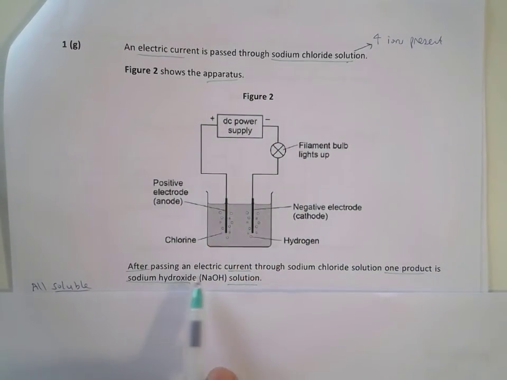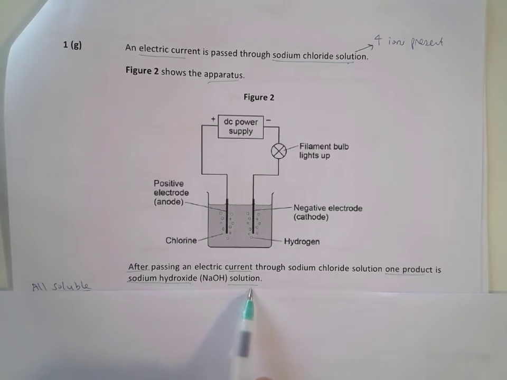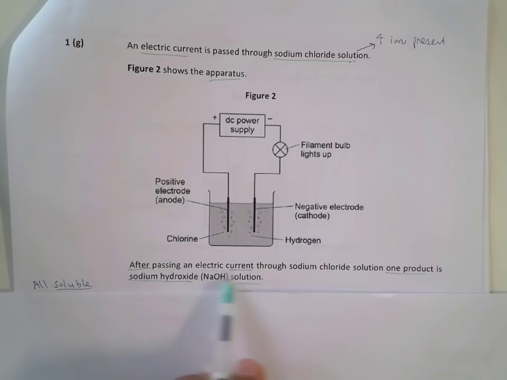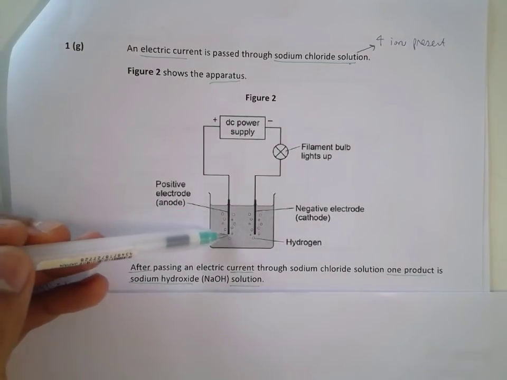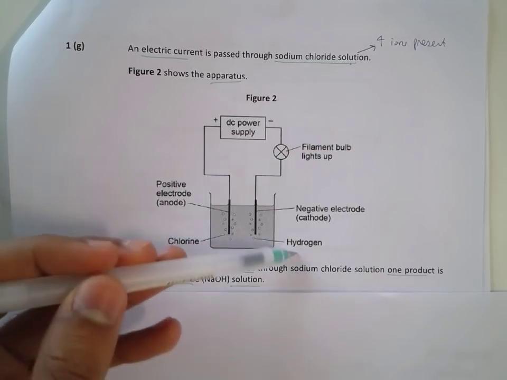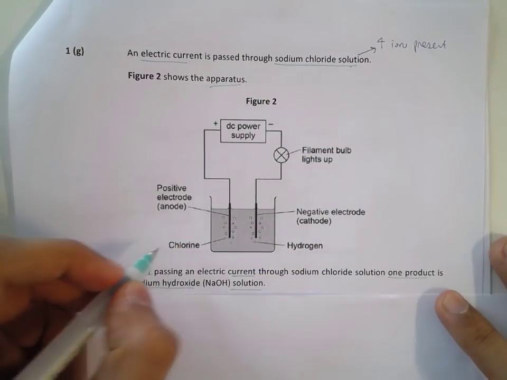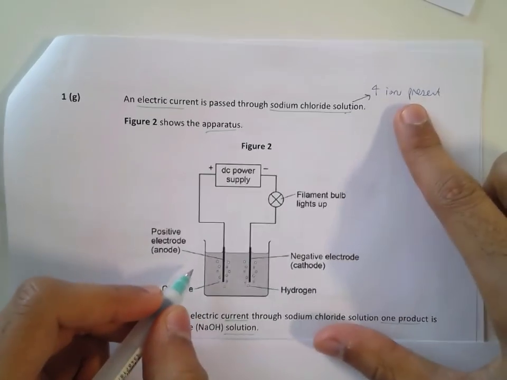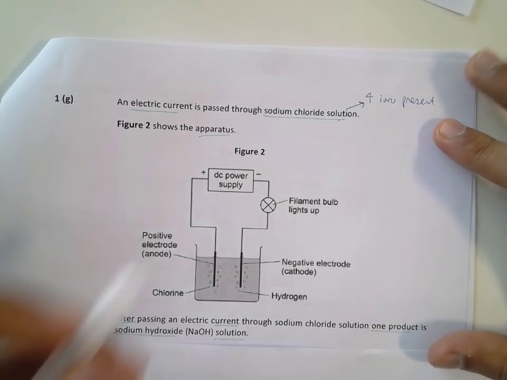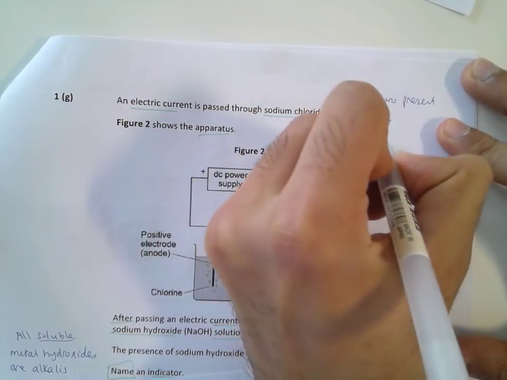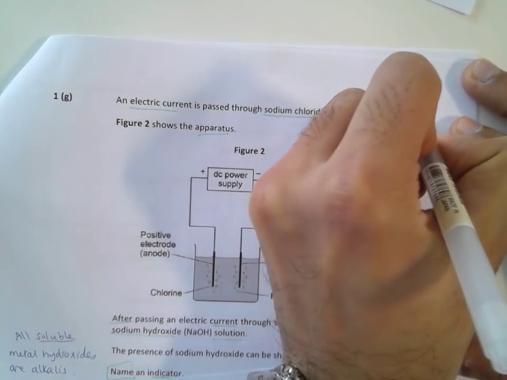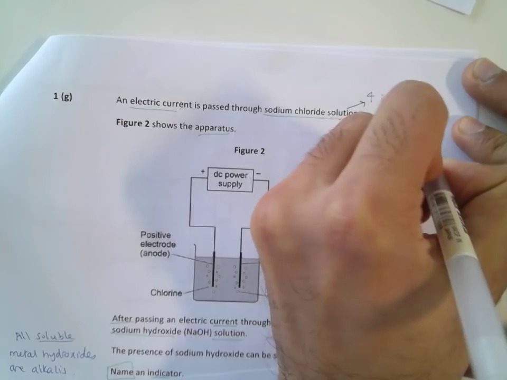After passing an electric current through sodium chloride solution, one product is sodium hydroxide solution. So the reason sodium hydroxide is produced is because although you get chlorine discharged and hydrogen discharged, if we think to the 4 ions that are present in our solution, sodium chloride, we have Na+, H+, Cl-, OH-.